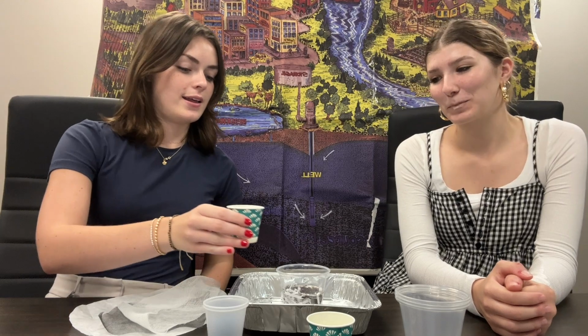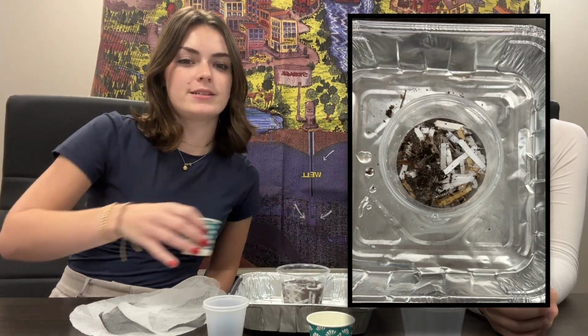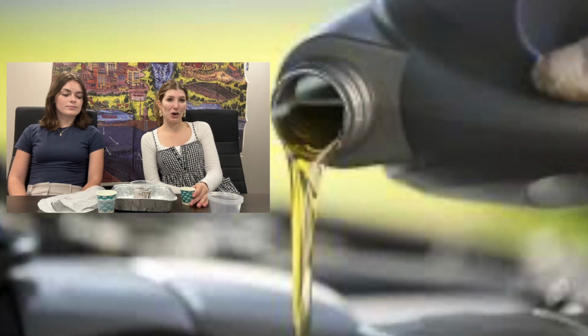Now we're going to take our cup of vinegar and we're going to add that into the water. And this can represent chemicals such as fertilizers, pesticides, paint, or other chemicals like that that can run off into water. And finally, we are going to add a cup of oil to the water, and this is going to represent motor oil coming from cars.